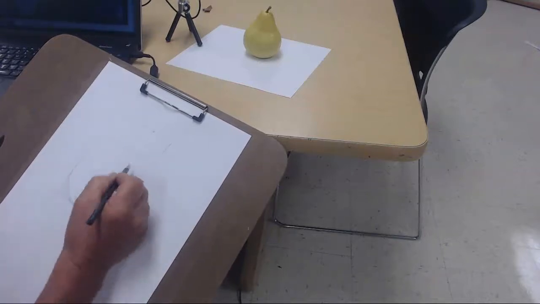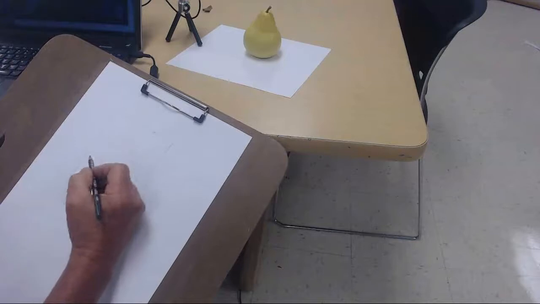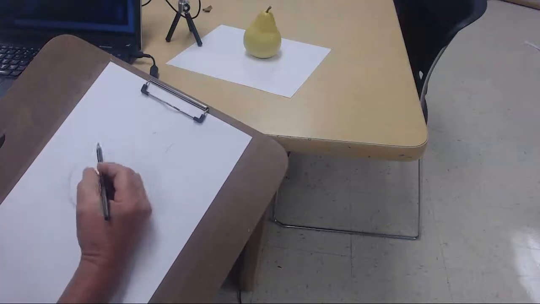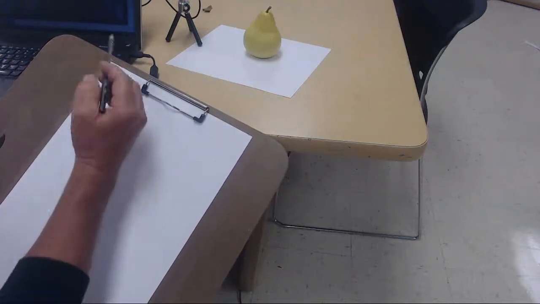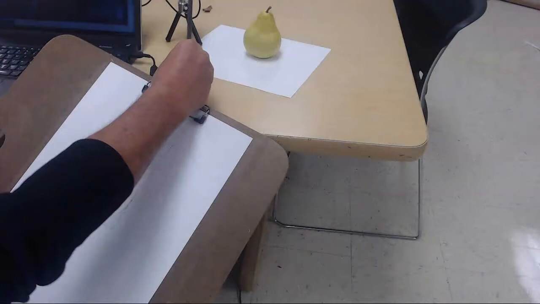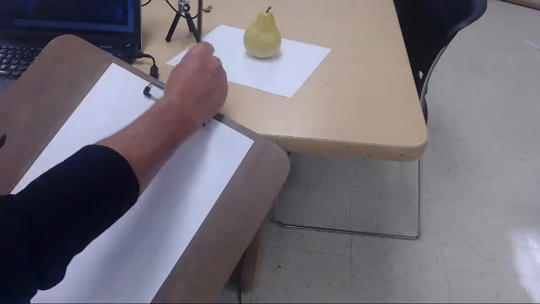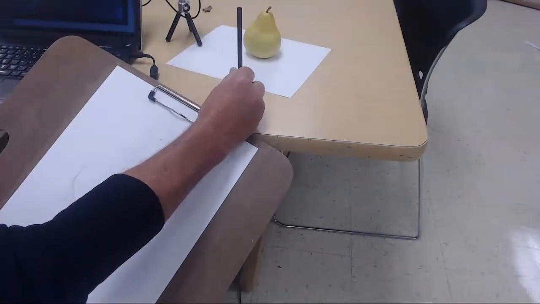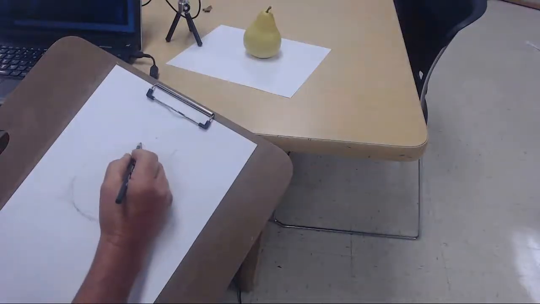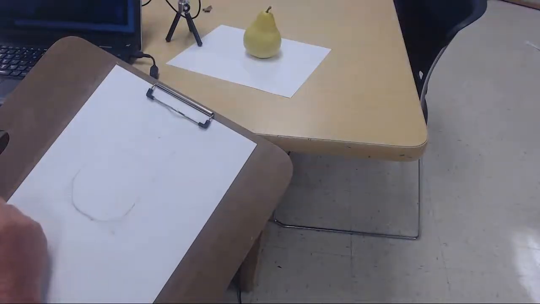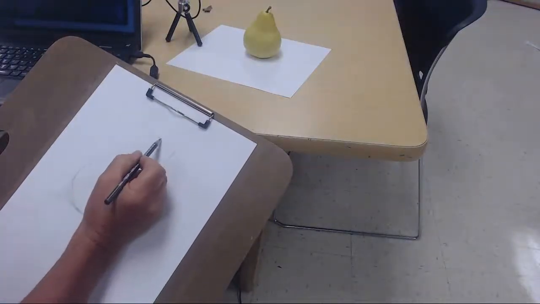So again, I'm not really drawing the pear yet. I'm actually drawing these spaces around it and how they kind of move away from the edges of the box. So up here, if I hold my pencil up, you can see that negative space at the top. There's like a 45 almost degree angle here. Okay, the stem comes down.